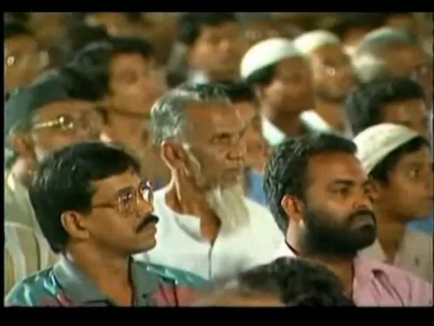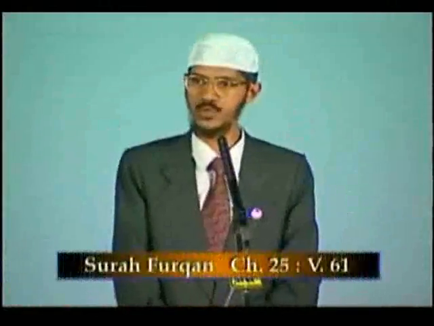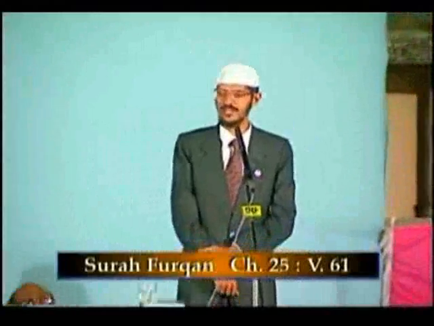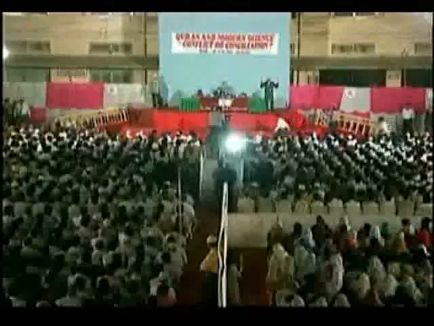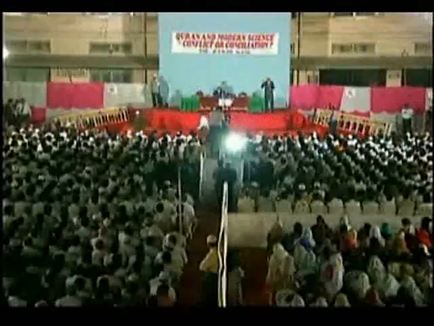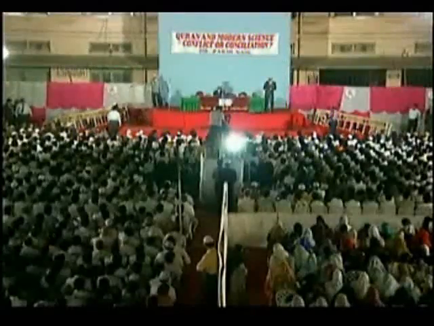Previously we thought that the light of the moon is its own light. It's recently we discovered that the light of the moon is reflected light of the sun. The Quran says in Surah Furqan, chapter number 25, verse number 61, blessed is he who has created the constellations in the sky and placed therein a lamp and moon having borrowed light.